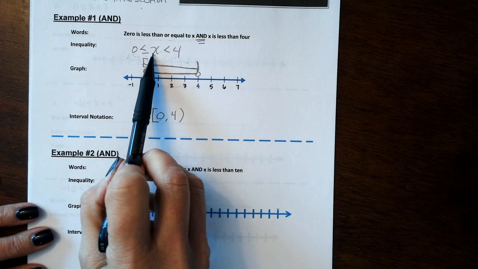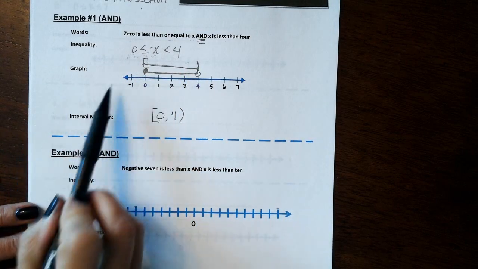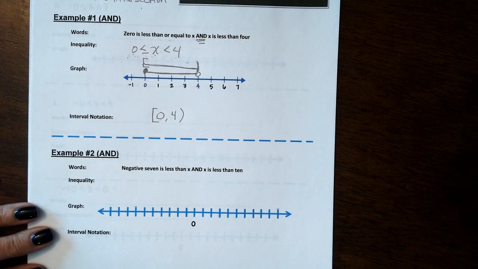0 is less than or equal to x, and x is less than 4. And here's how we graph it on the number line. Okay?